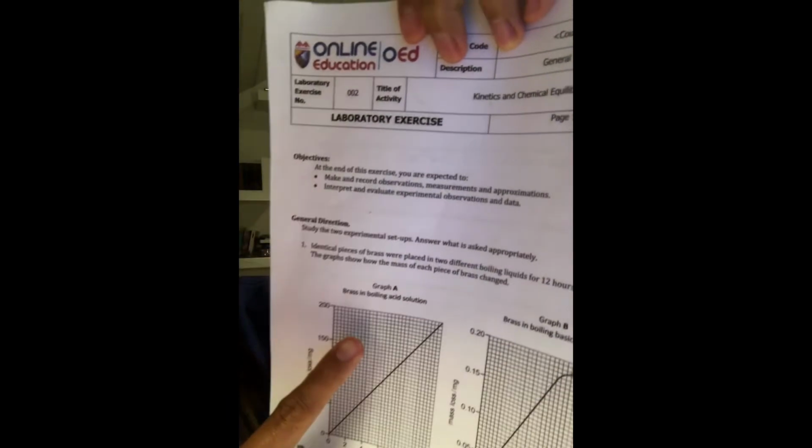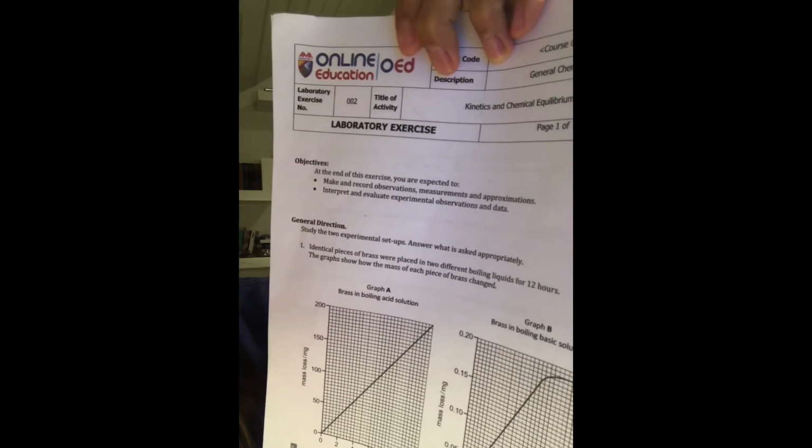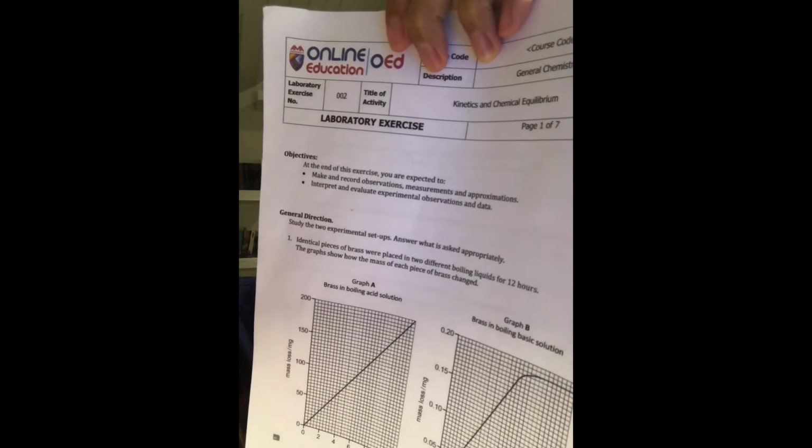General direction: study the two experimental setups and answer what is asked appropriately. Number 1. Identical pieces of brass were placed in two different boiling liquids for 12 hours. The graphs show how the mass of each piece of brass changed. Graph A shows the brass in boiling acid solution, and graph B is the brass in boiling basic solution.